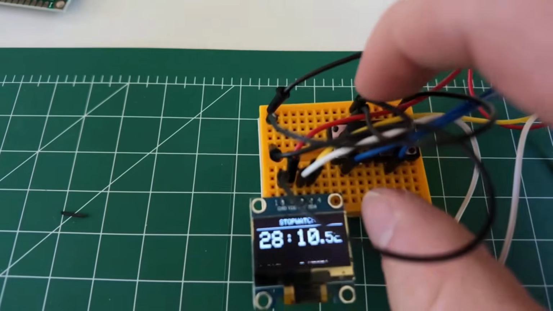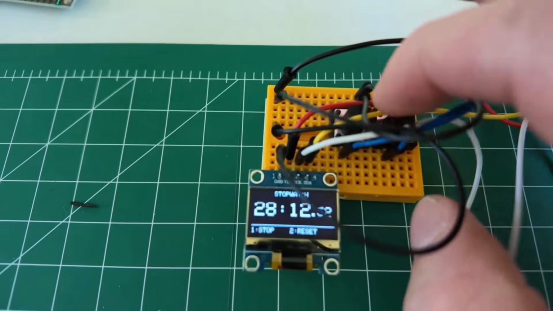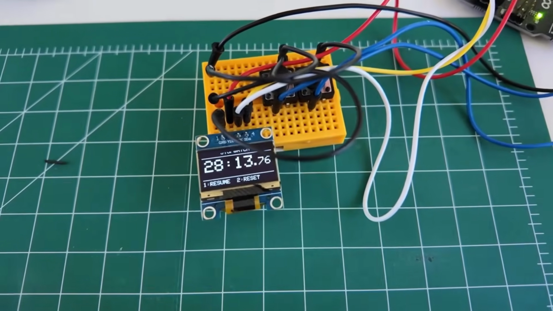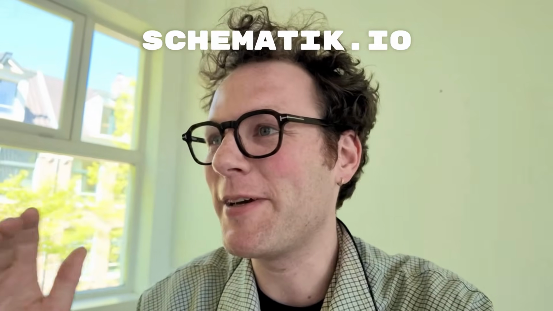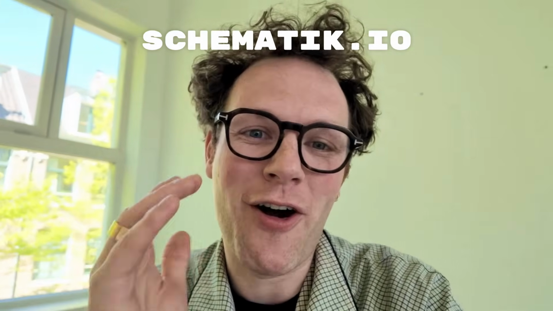We're done now, so let's stop the timer and see where we're at. 28 minutes and 13 seconds. I love how fast it went, and we didn't even make it super easy for ourselves. We did multiple iterations and things like that. And still we are building a custom weather station in less than 30 minutes. And this is why I love working on Schematik, because we enable this type of hardware development.